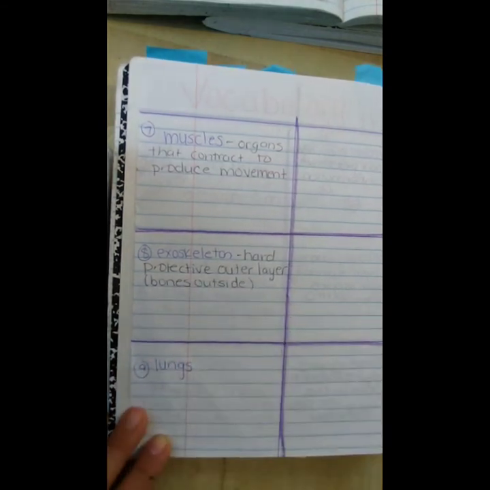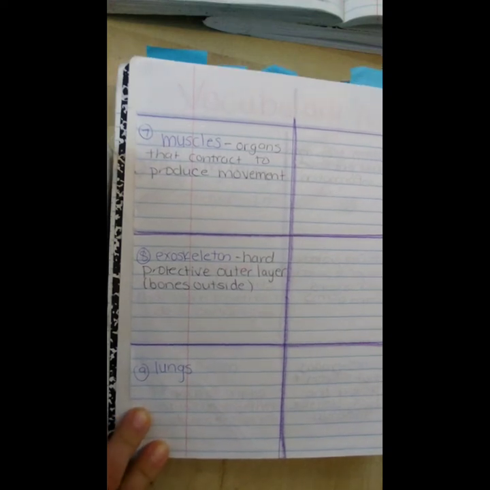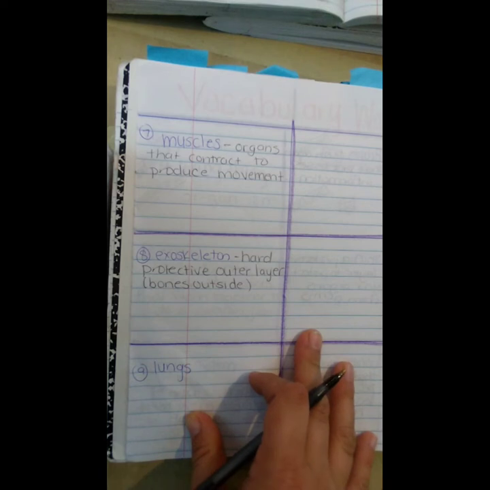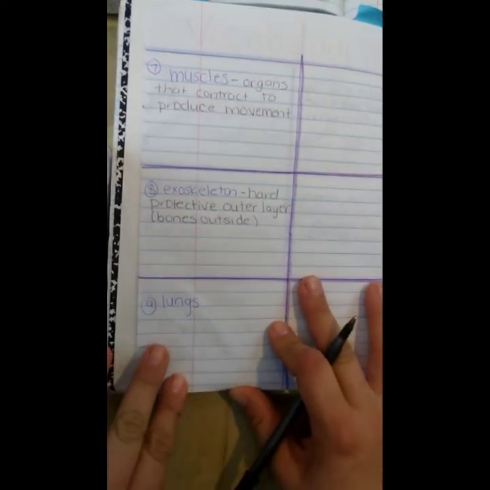So I want you to think, what other animals, like a crab or an insect, have an exoskeleton? I bet you're right.